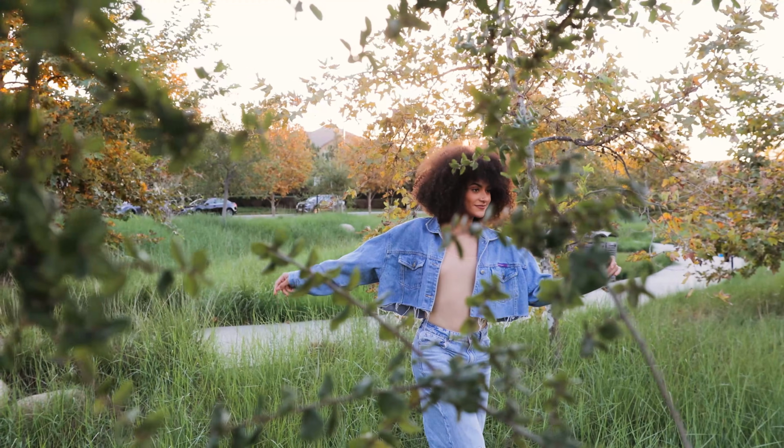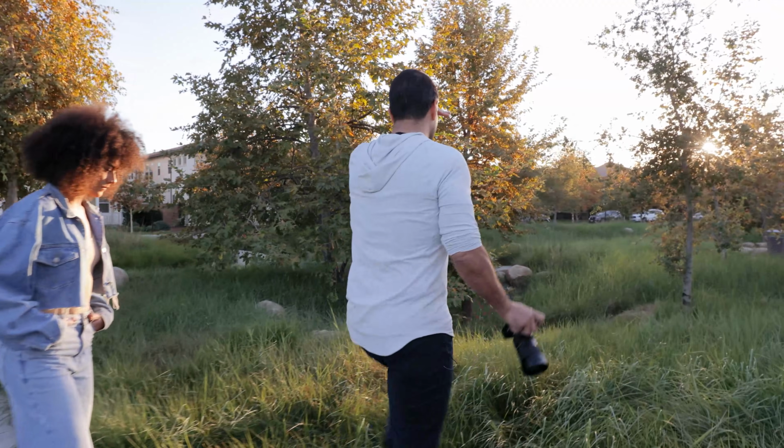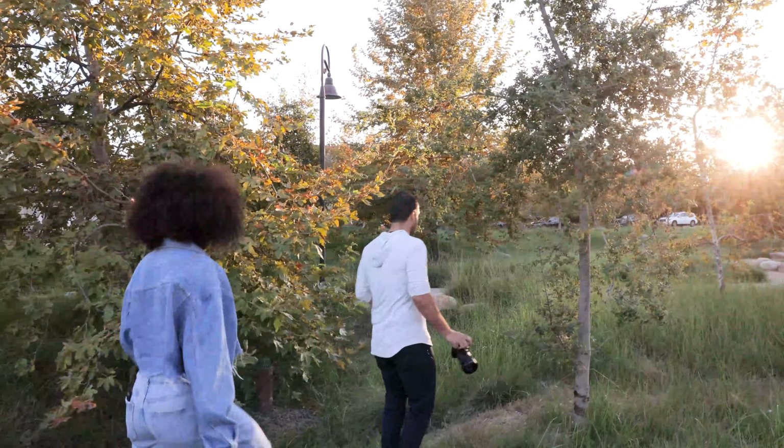So what we're gonna do is step into the grass now, and let's go right to this spot over here before we lose the light. Kiara, I want you to stand in that patch of grass.